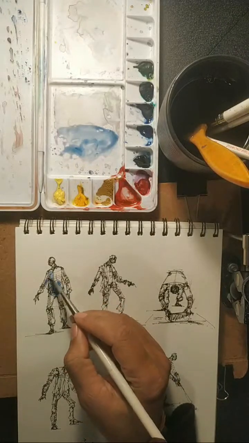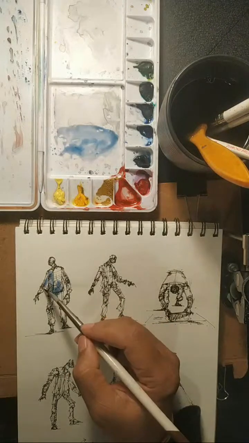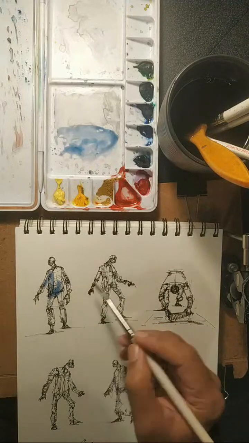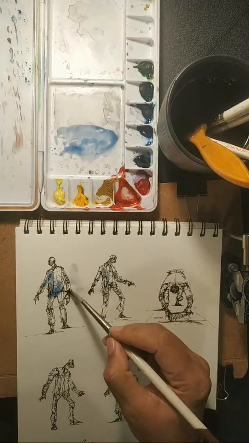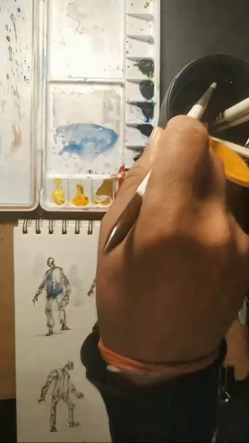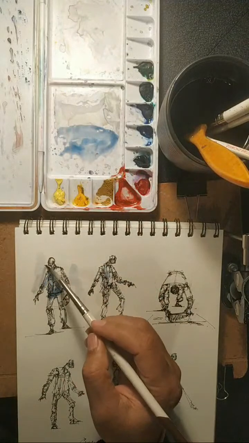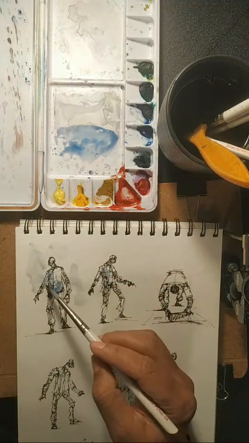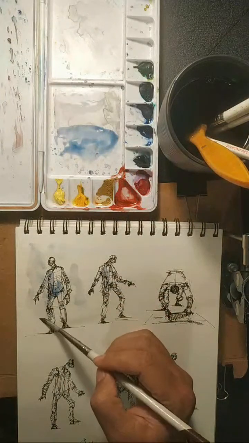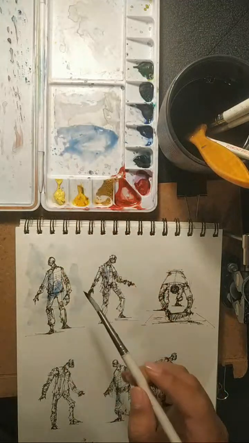So here also I'm keeping the coloring very loose and not going to do that much detailing for each and every sketch. I'm also adding some little bit of watercolor patch in the background, because that is creating more interest in our figure, so it will give the depth.